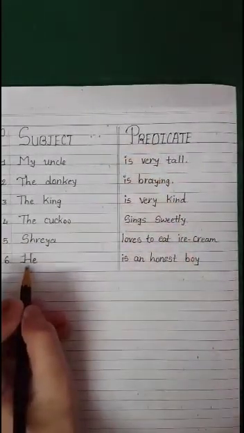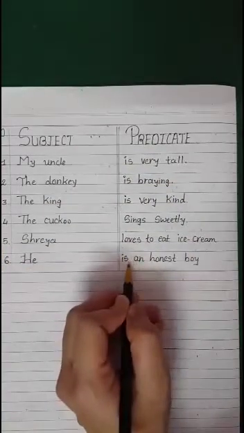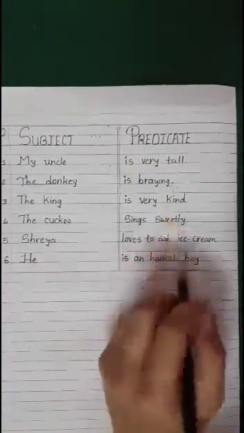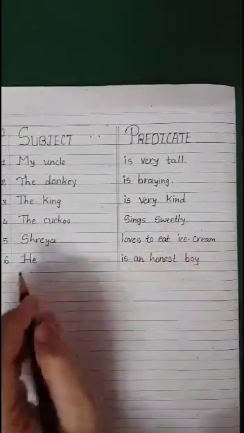Here, he is the subject, who is doing the action, and is an honest boy is the predicate, because he is an honest boy. So the predicate describes the boy.